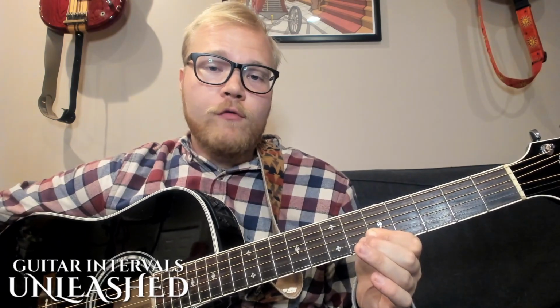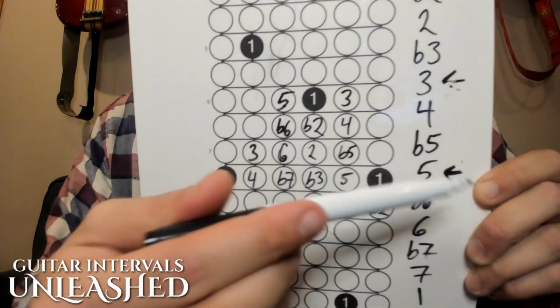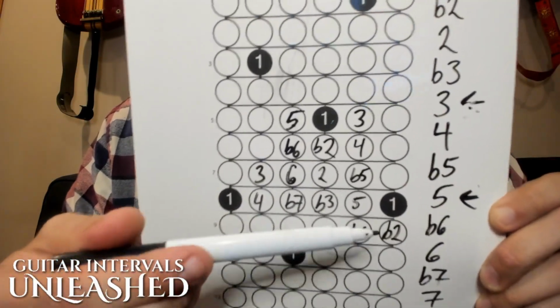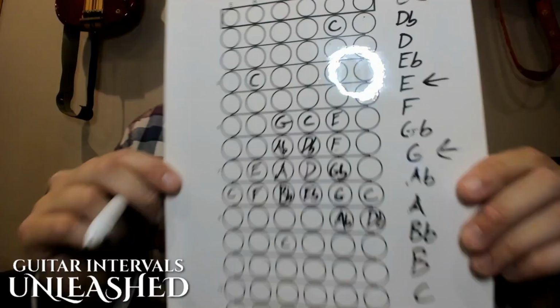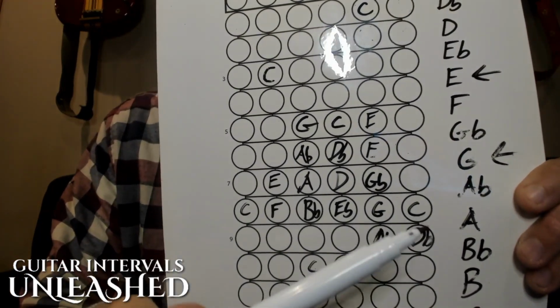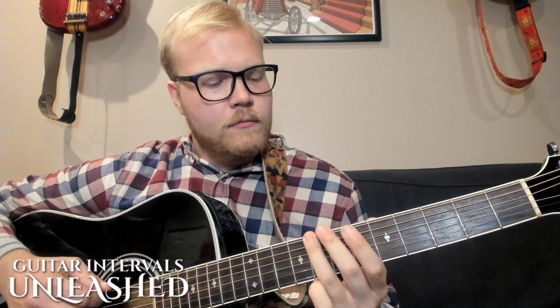1, 3, 5, 1, 3. And then finally, our last one's kind of already plotted for us, but we had flat 2, which is going to go a half step down to 1. On this side here, you can see that's already plotted. That's our C again, so D flat to C.